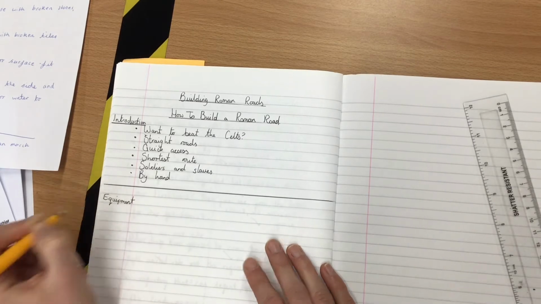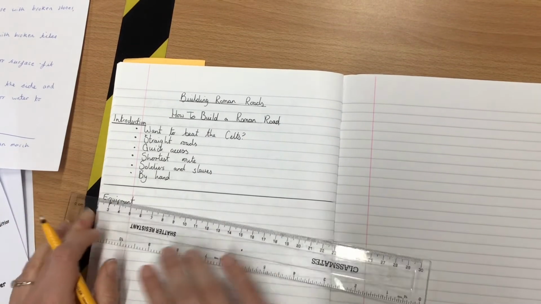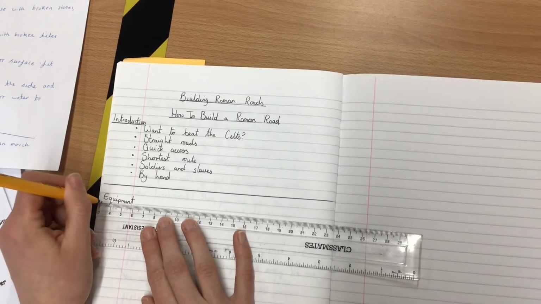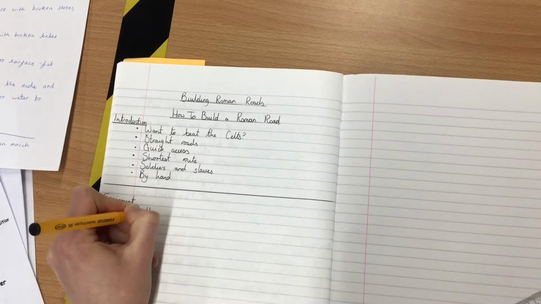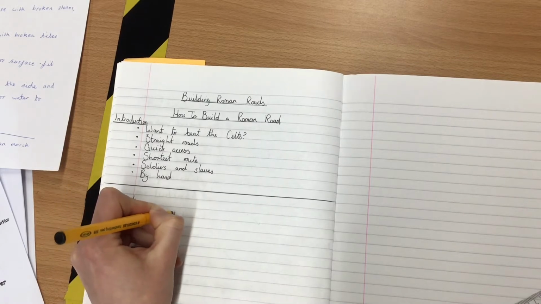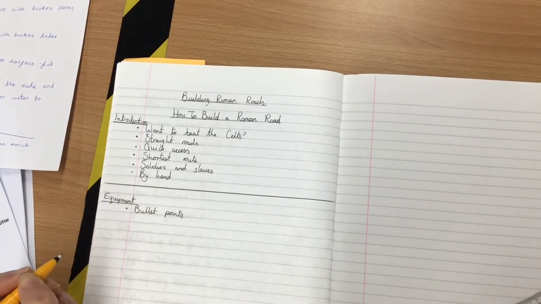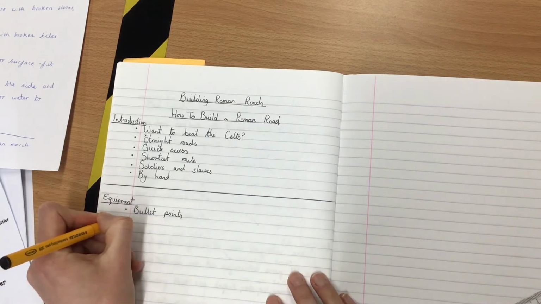Now the equipment always is in a list. So I'm just going to write the first point, just to remind myself, that I'm going to use bullet points. Just to remind myself that in this section, I'm not going to write in sentences, I'm going to use bullet points.